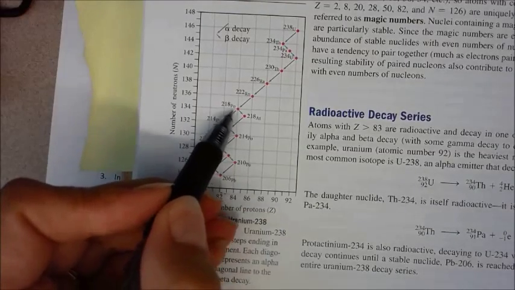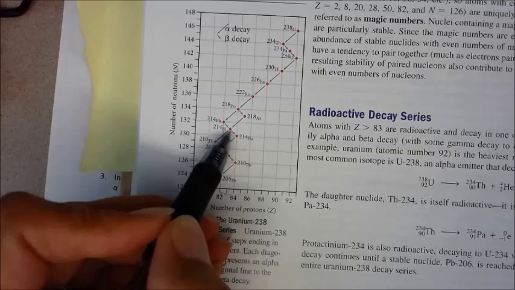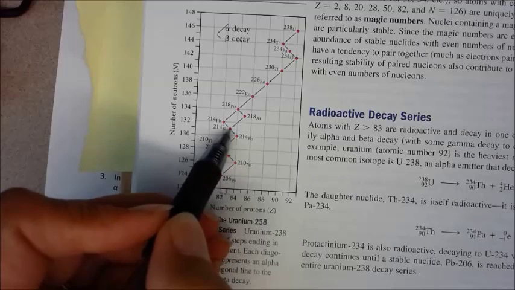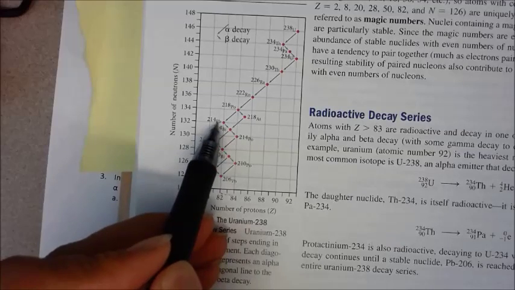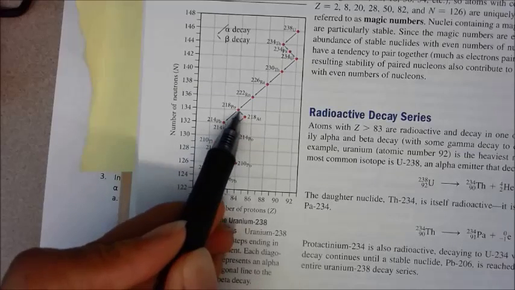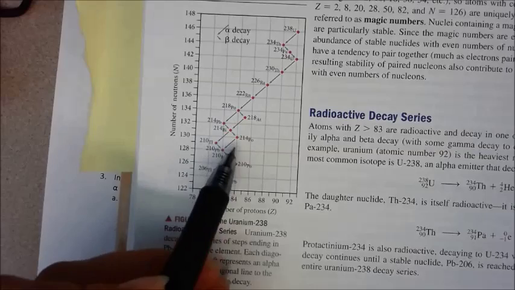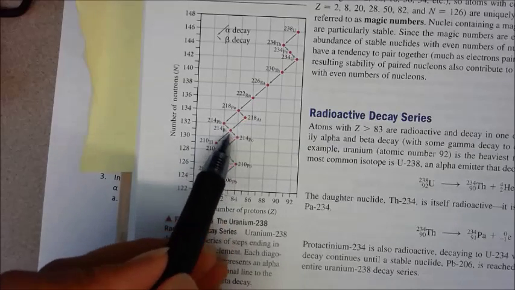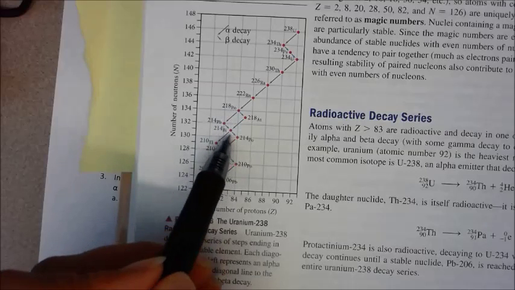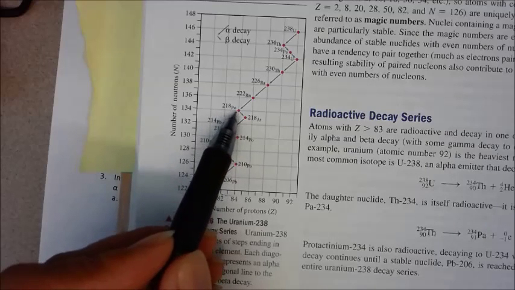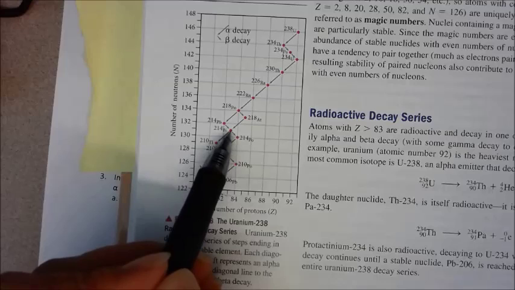For example, going from 218 polonium to 214 bismuth, there are two possible routes. You could either go through 218 At or 214 Pb. But notice in both cases there's one beta and one alpha decay. It doesn't matter which route you take. When you're adding these up, you don't add up every single one of these. You do one option or the other. So from 218 polonium to 214 bismuth should be one alpha and one beta decay.